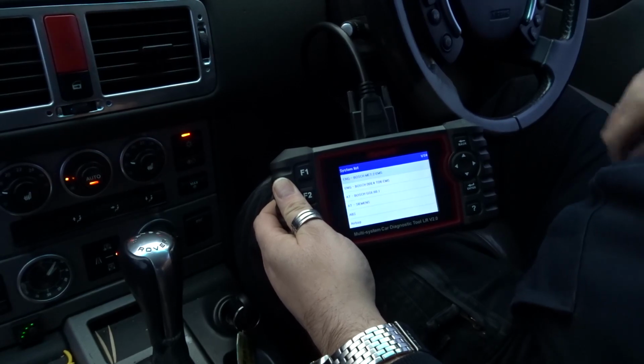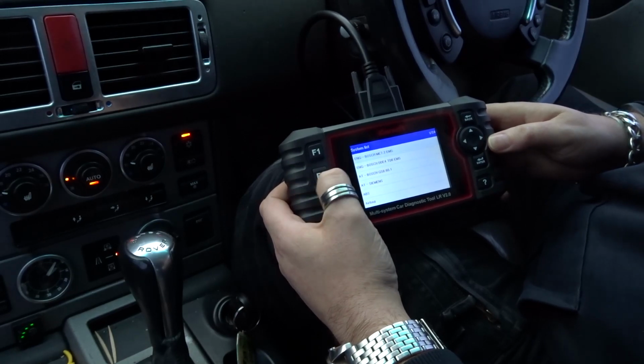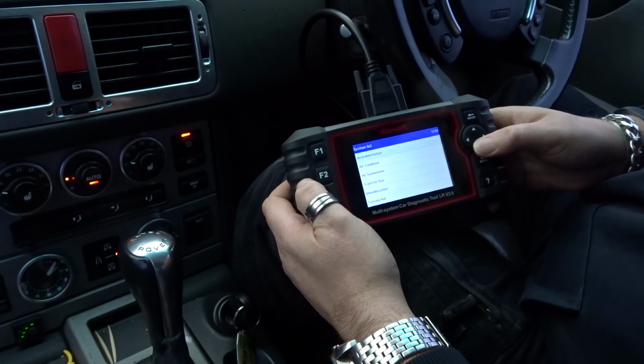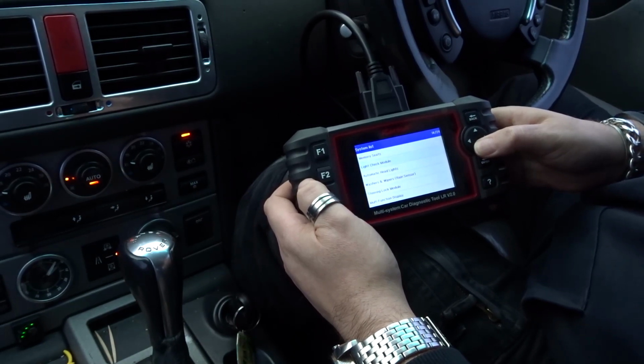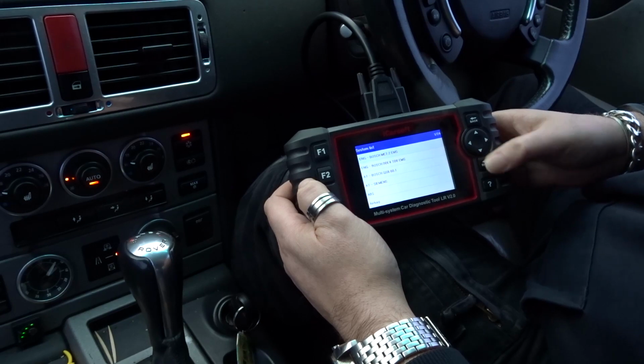So on here we've got the engine system, the gearbox systems, ABS, airbag, instrumentation, air conditioning, air suspension, transfer box, immobilization, parking aid, memory seats, light check module, automatic headlights, etc. So it does quite a few.